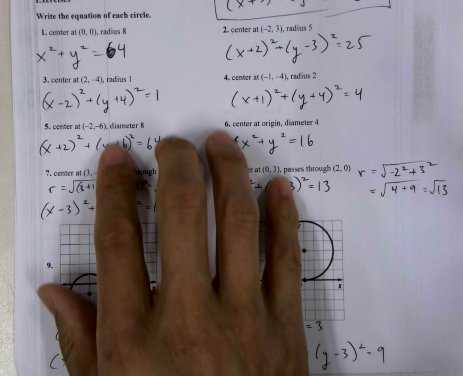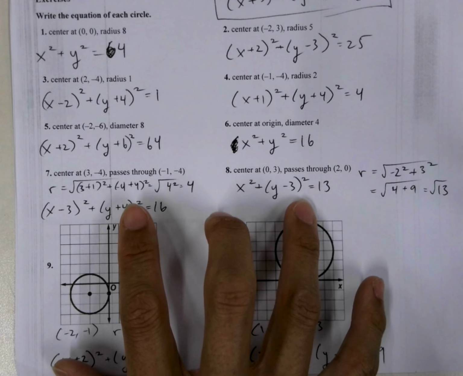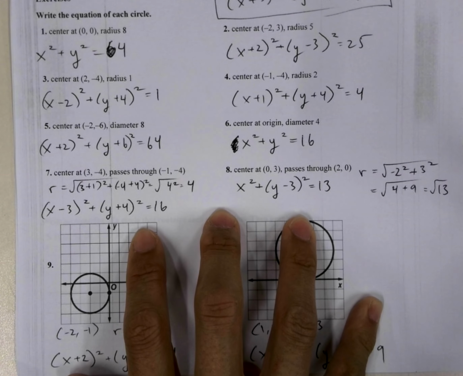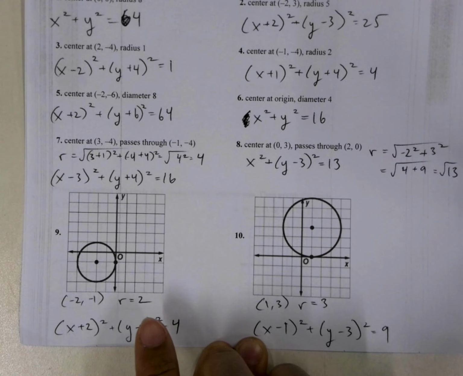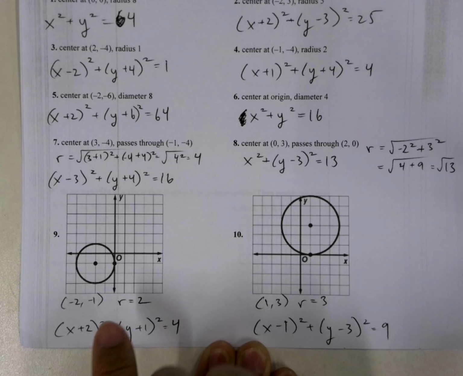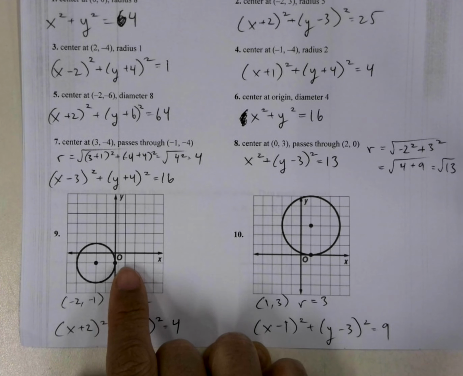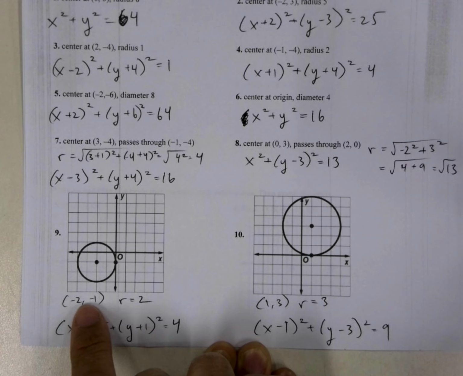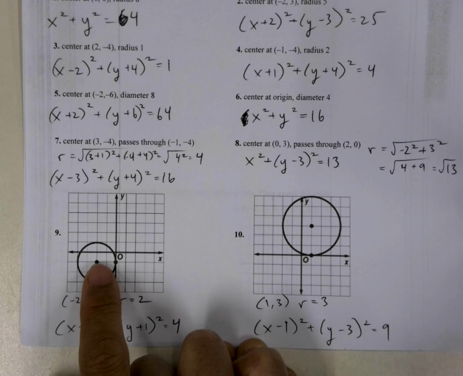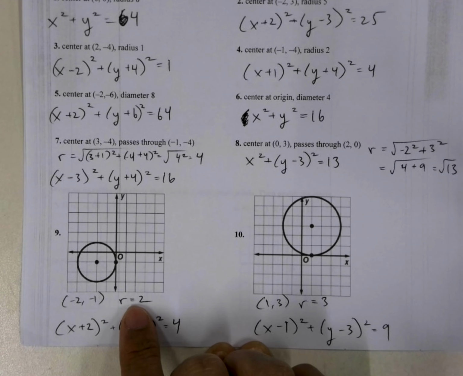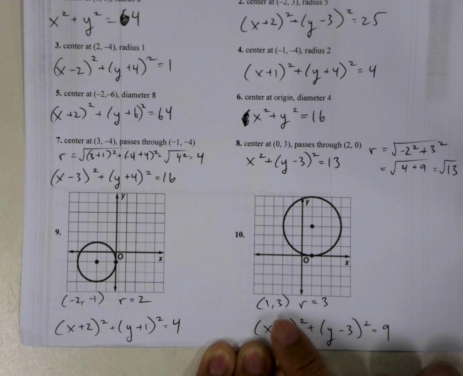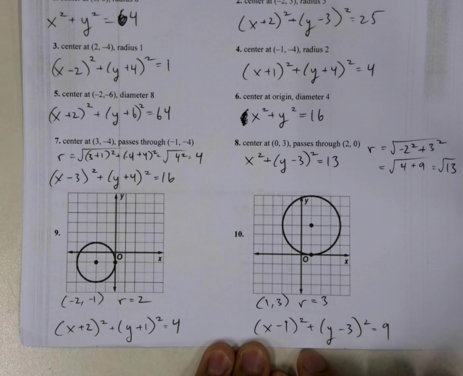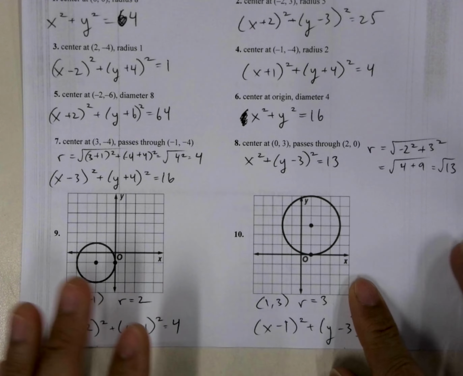These you don't need to calculate the radius. These you do need to calculate the radius before you plug in. And down here you would need to extract the center and the radius from the graph. So the center of the circle would be (-2, -1). And then our radius, we can count it, 1, 2. And then same thing over here: we find the center and then find the radius from the graph and then plug into the equation of a circle.